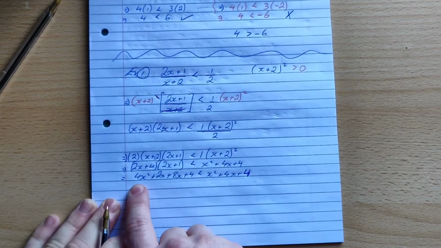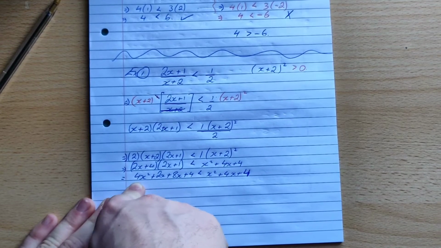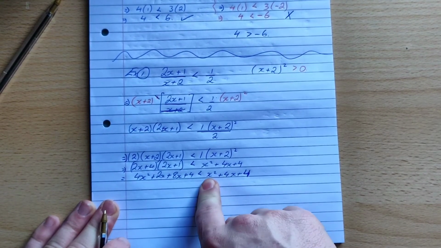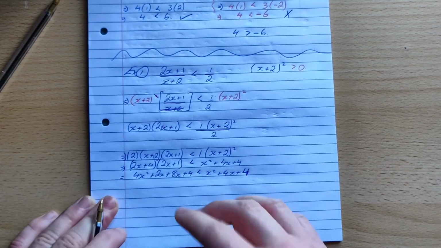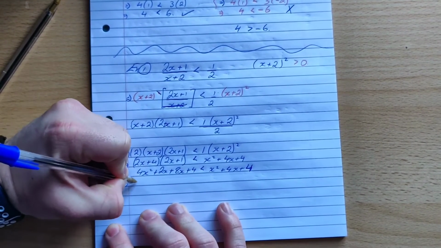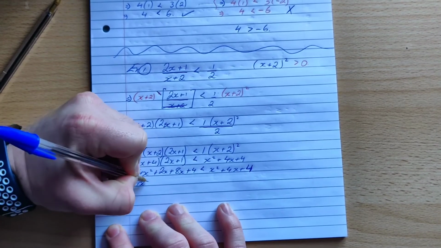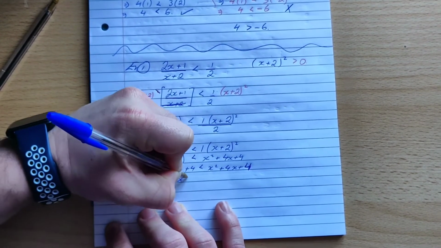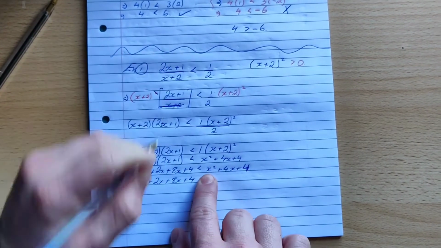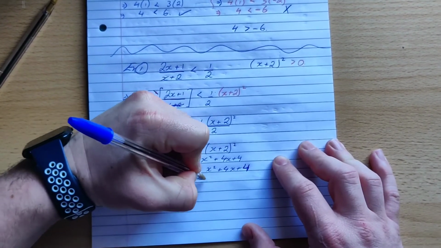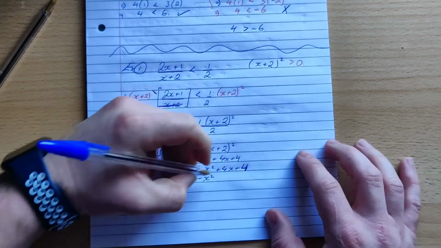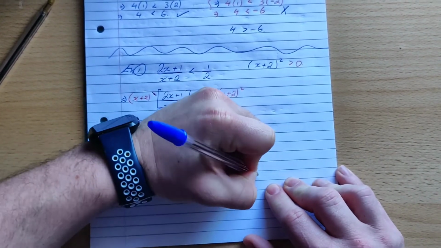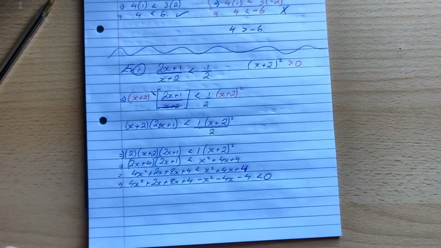So now, because the 4x squared is bigger than the 1x squared on this side, I'm going to bring everything to the left hand side to make it a bit easier. So we now have 4x squared plus 2x plus 8x plus 4. This x squared comes over and becomes minus. The same with the 4x. And this 4 also becomes minus. So now everything is back on the left.